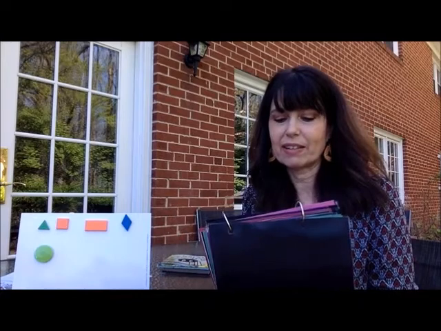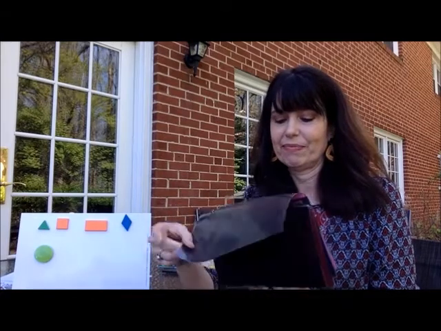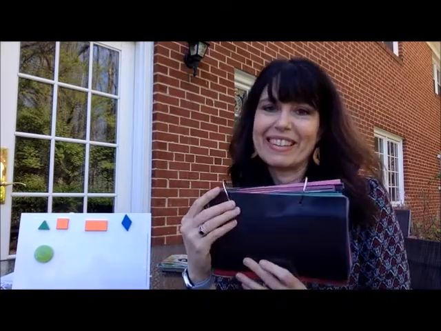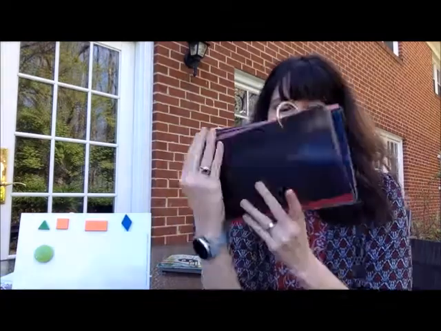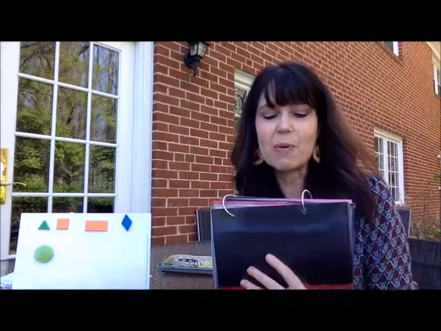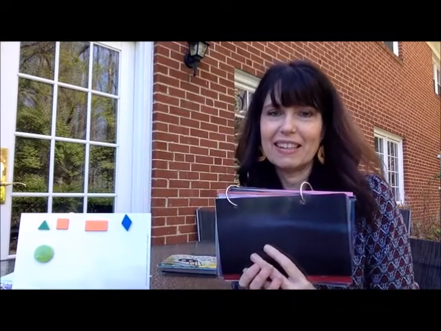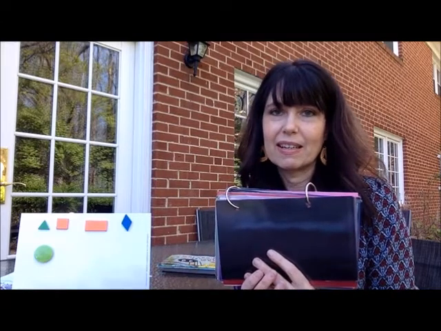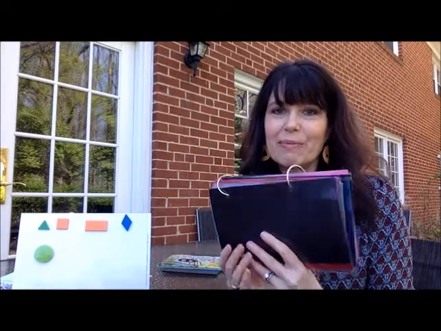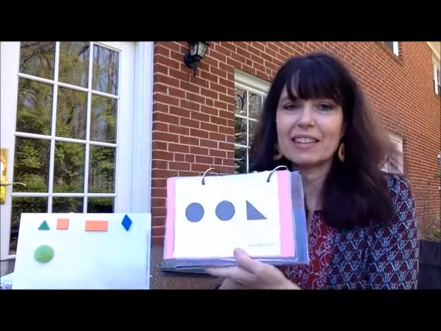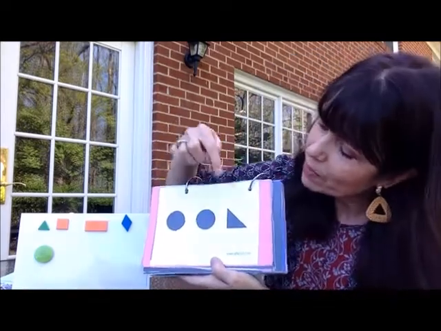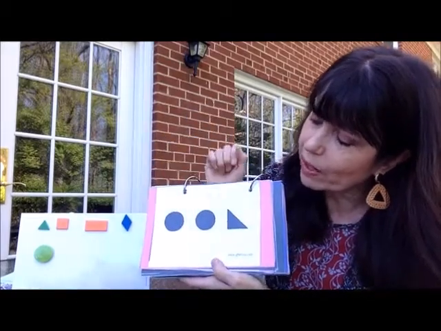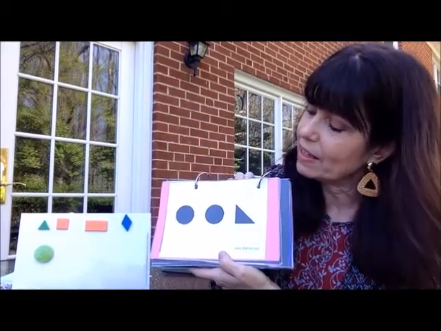So let's try another one. Make it a little harder. Let's see. Oh, this is a good one. Okay, how many shapes did you see? You saw 3, okay. How many vertices did you see? Flip it around. Let's take a look. Let me count them. 1, 2, 3. The triangle has 3 vertices. Circles have 0 vertices, so that's 3.